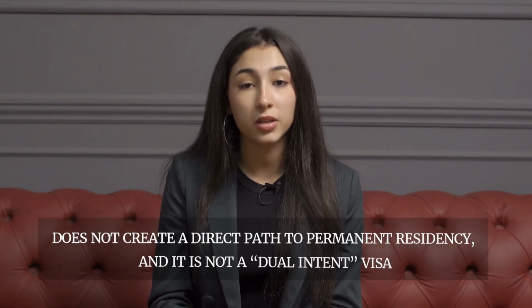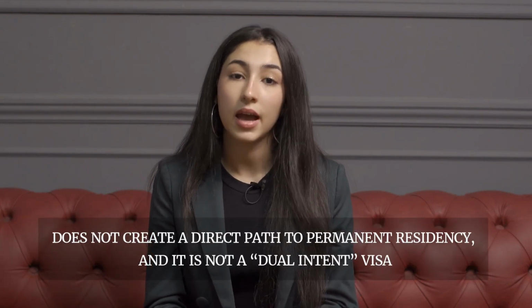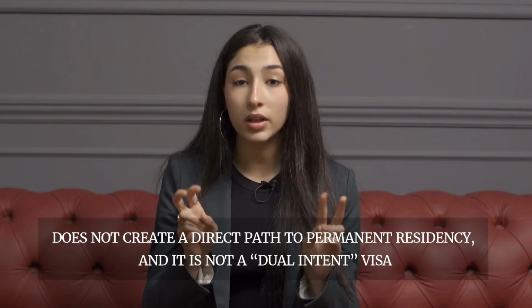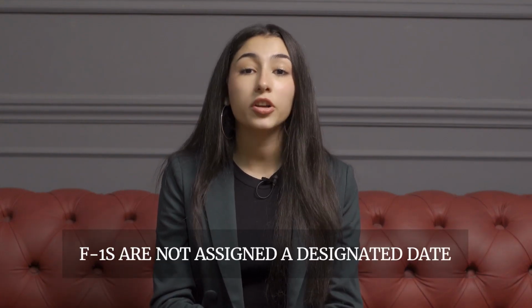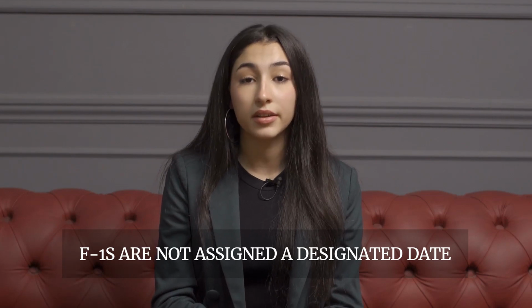The F-1 visa does not create a direct path to permanent residency, and it is not a dual intent visa, meaning persons intending to enter on F-1 cannot do so with the intent to remain permanently in the United States. However, unlike other non-immigrants, F-1s are not assigned a designated date by which they must depart the United States after entering.